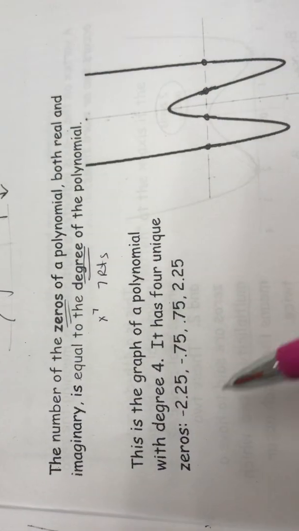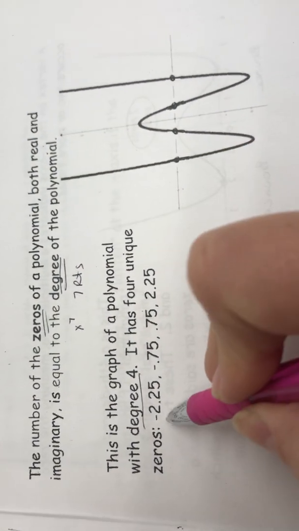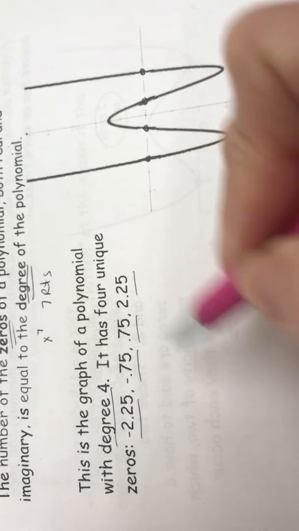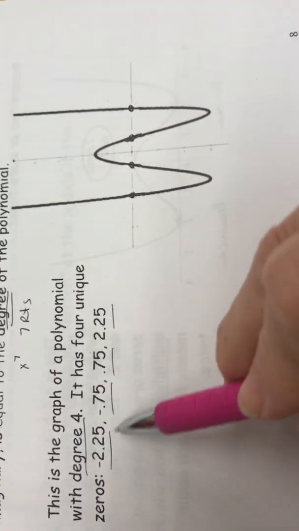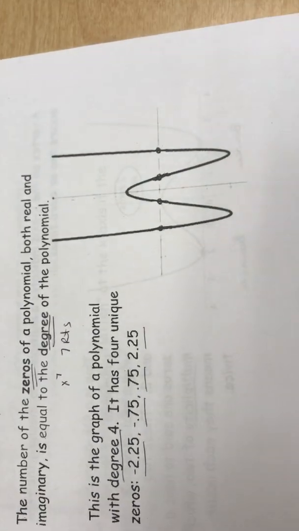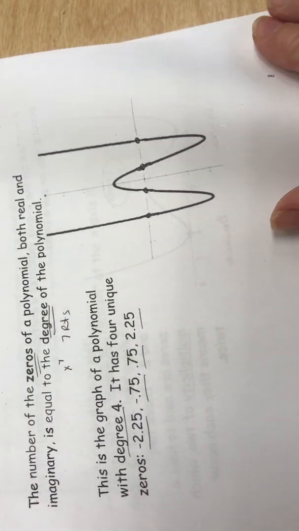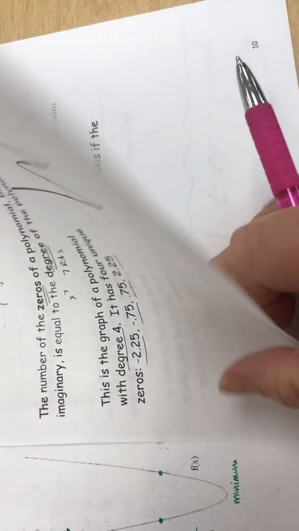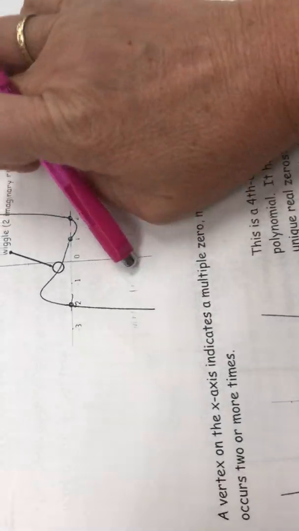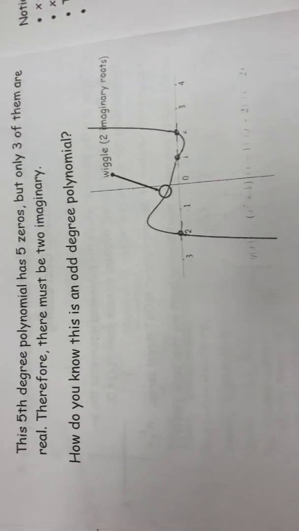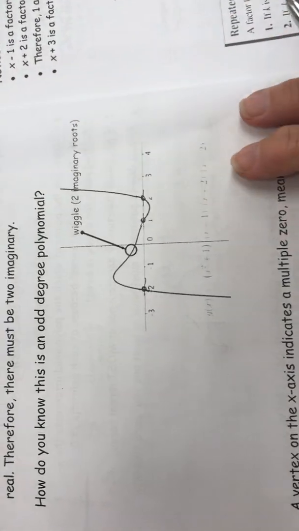Okay, so here I have a degree of 4, so what do we see? 4 roots. 1, 2, 3, 4. And they just gave you ones that were decimals so that you don't think that they're always integers. Sometimes they're decimals, sometimes they are irrational decimals. We've done those last unit, like 2 plus the square root of 3.